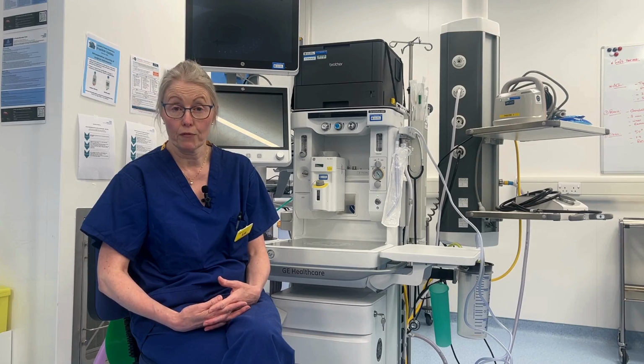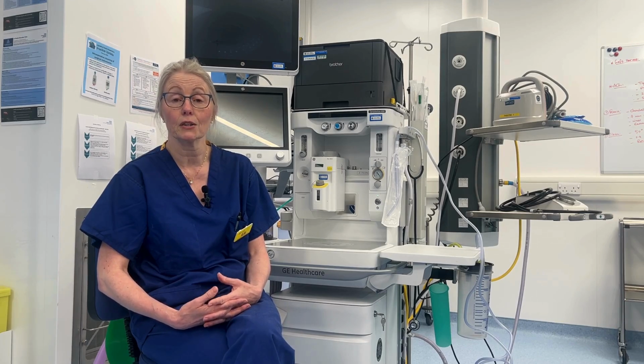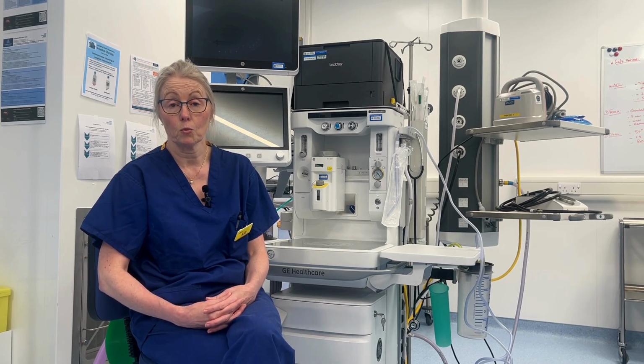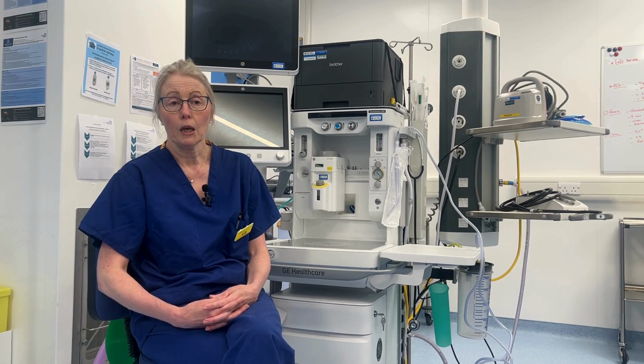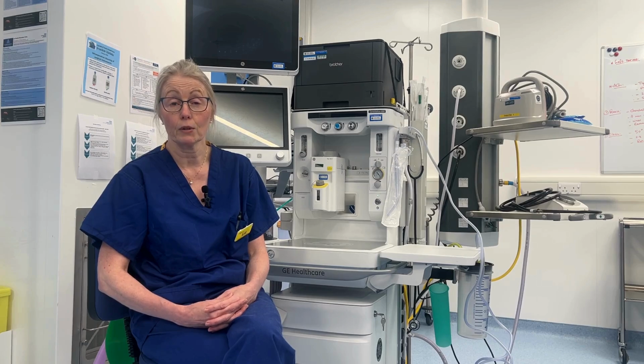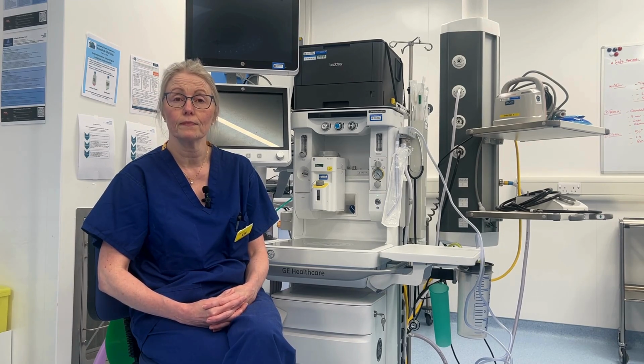So if you have a preference or a particular concern, then it's worth explaining that to the anaesthetist. We also take into account not only the type of procedure, but any specific background medical history, and sometimes the type of medication that you're taking may also influence the anaesthetic choice.